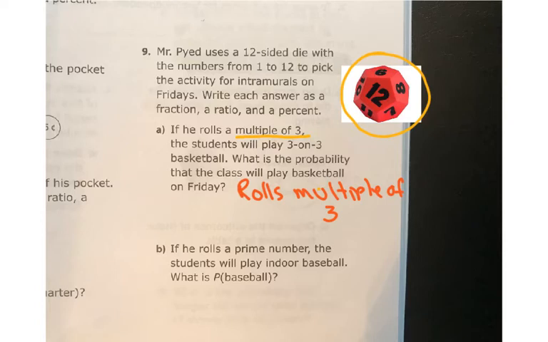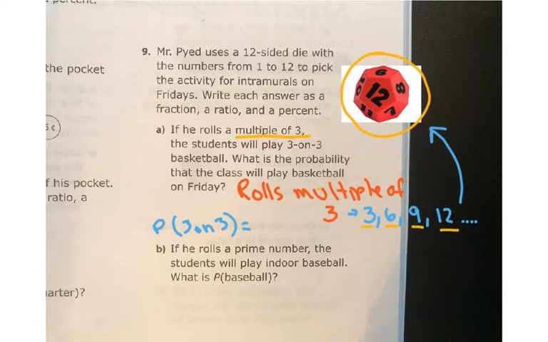So remember, this is infinite, but we're using a 12-sided die. So let's start listing them. So we want the probability, they called it the probability of 3 on 3, which is really just rolling a multiple of 3. So think of what are all the multiples of 3. Multiples of 3: 3, 6, 9, 12, and so on and so forth. Remember, we are rolling a 12-sided die. So this is what our list looks like for multiples of 3. We got to roll either a 3, 6, 9, or 12.